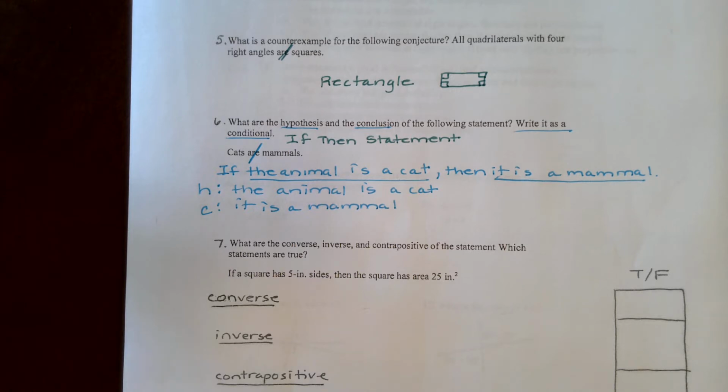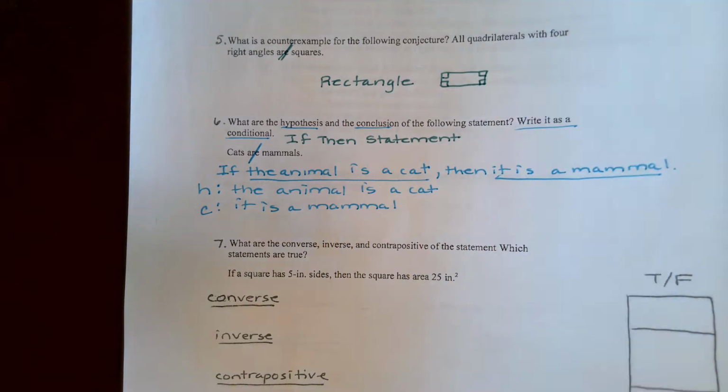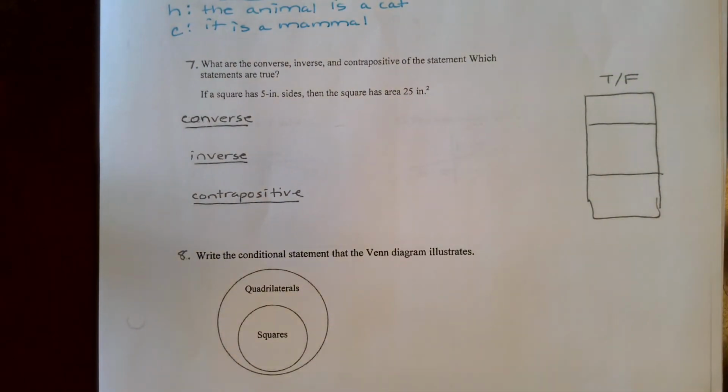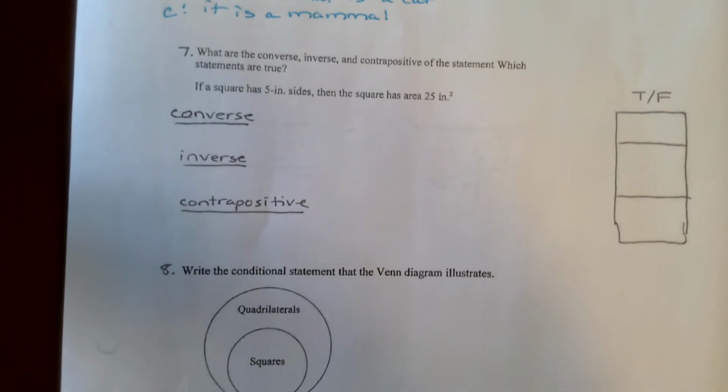Next, what are the converse, inverse, and contrapositive? Which ones are true? So we're going to evaluate the truth value.